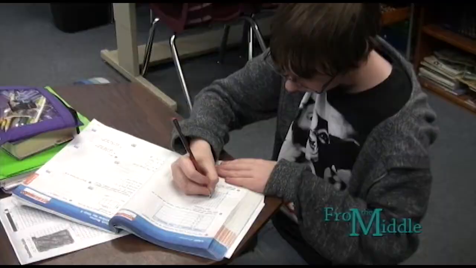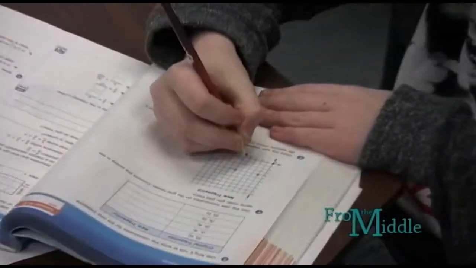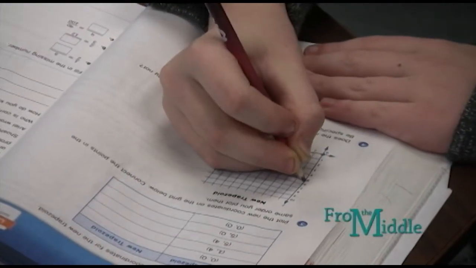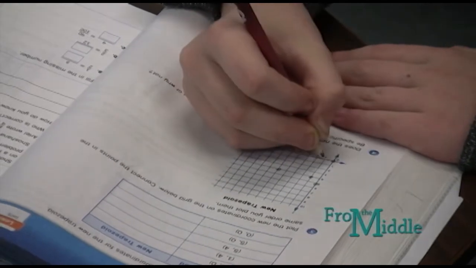Hey WCMS, it's me Aiden, and I'm reporting in coordinates 4, 6, or in other words, Miss Ginther's room. In 5th grade math, we are working on plotting coordinates on a graph piece of paper. We then label each plot with a letter of the alphabet. Then we connect the plots in order using a straight edge to make a shape.